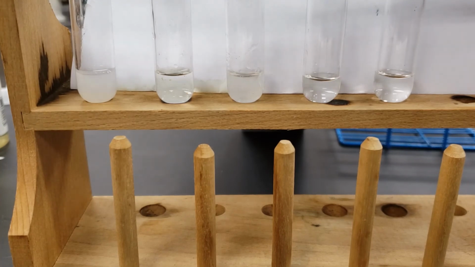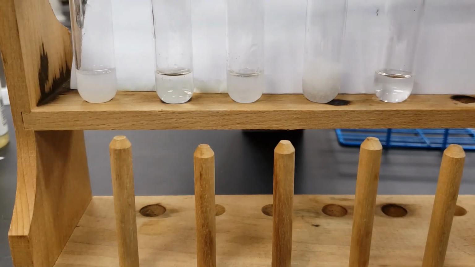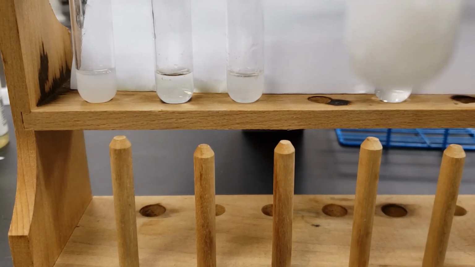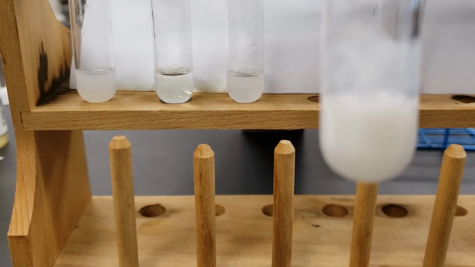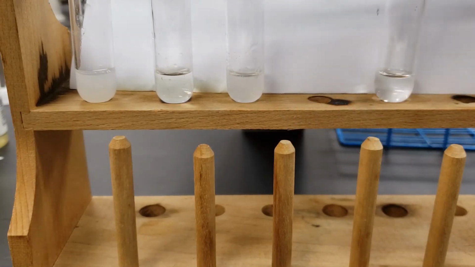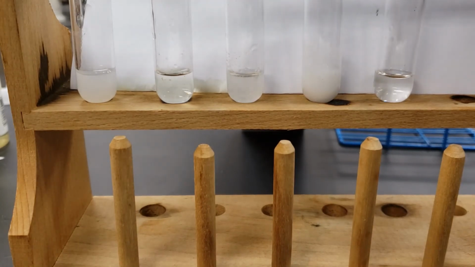Next up is going to be our carbonate, our sodium carbonate. Then our sodium sulfate.